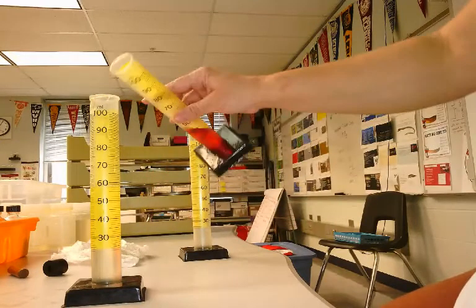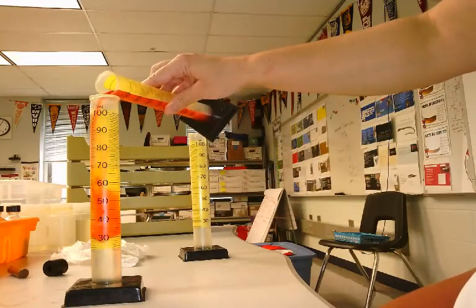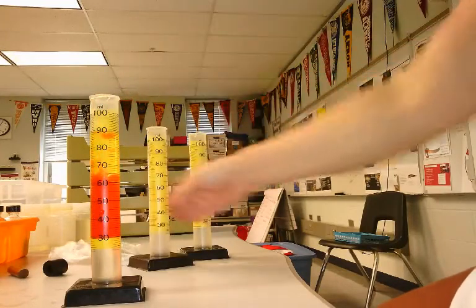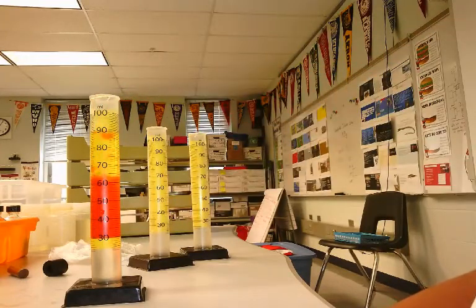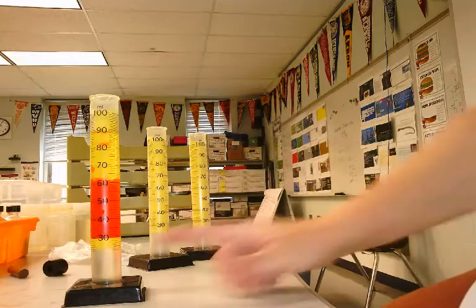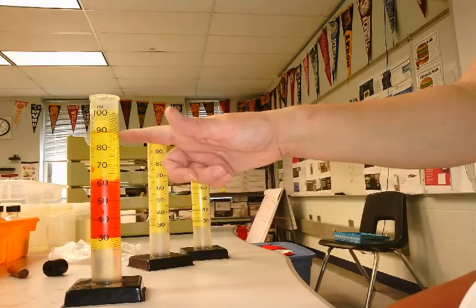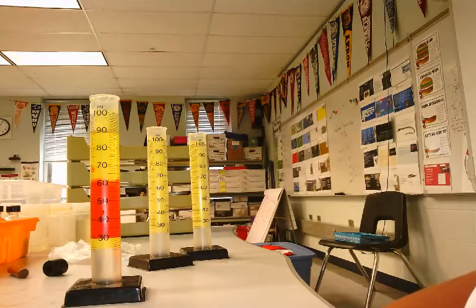And then I'll pour the water in. So as I look at the cylinder, I see corn syrup, and then water, and then oil. Record your observations in the observation cylinder. Press pause if you need time to do this.